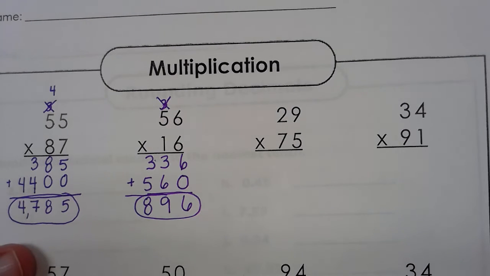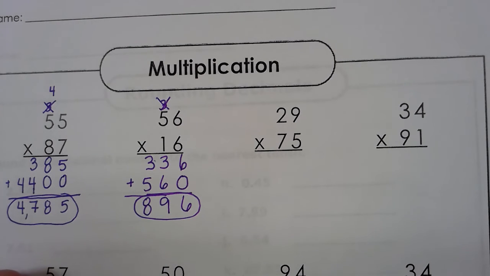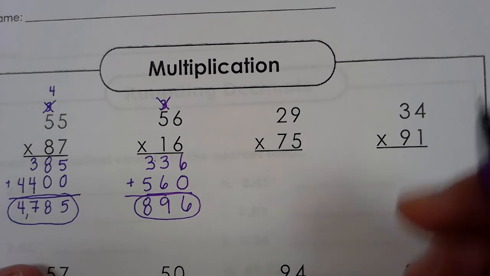See, multiplication is all about doing things over. It's like your procedure. Do the procedure over and over and over again. But procedures can be made easier if you know your facts.